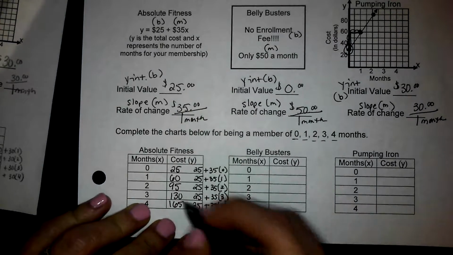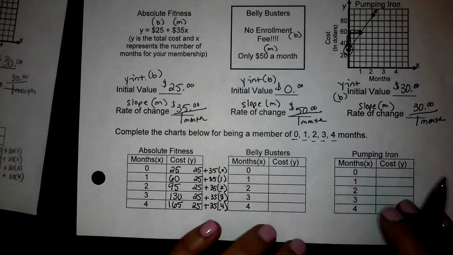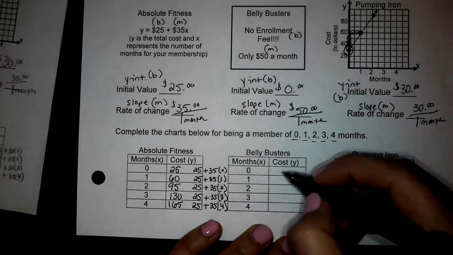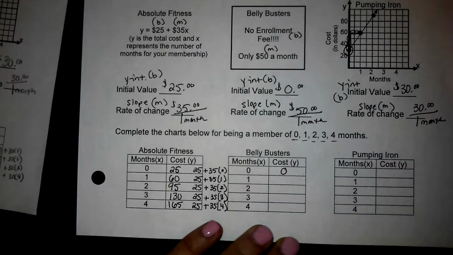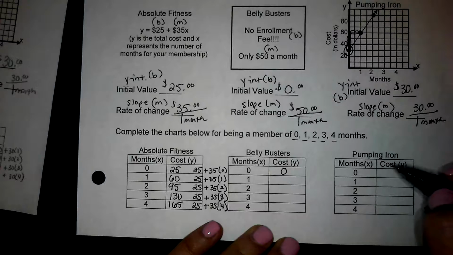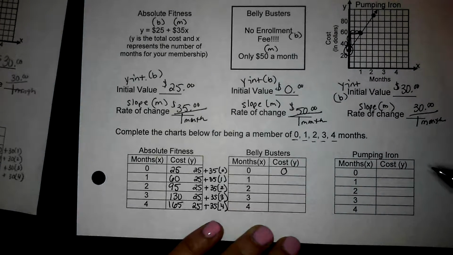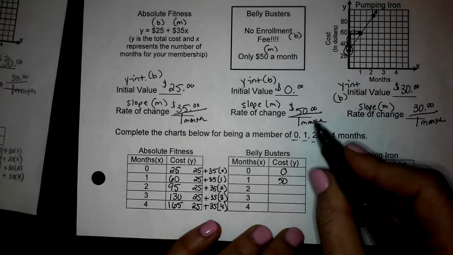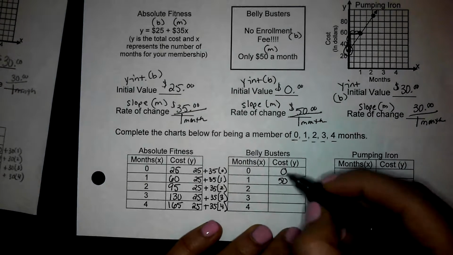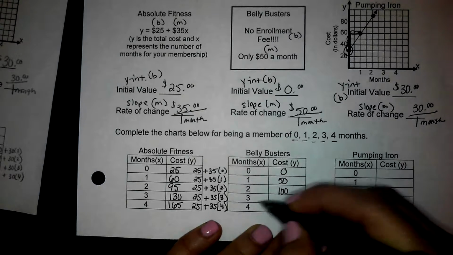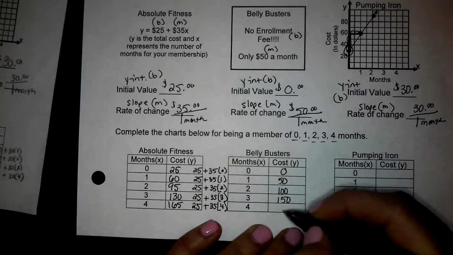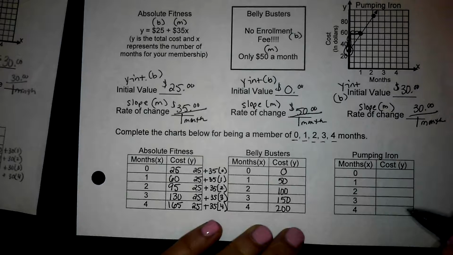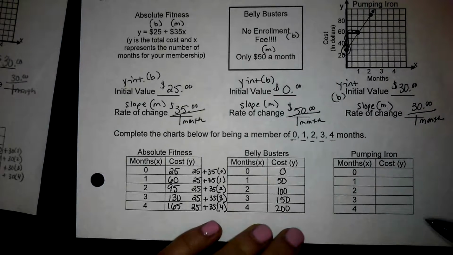If I'm over here at Belly Busters, 0 months, I'm not paying anything. There is no initial cost. There is no initial value. There is no y-intercept. So it's $0 to start. If 1 month goes by, I'm paying $50 because it's $50 a month. So if 2 months pass, I'm at $100. If 3 months pass, I'm at $150. If 4 months pass, I'm at $200.